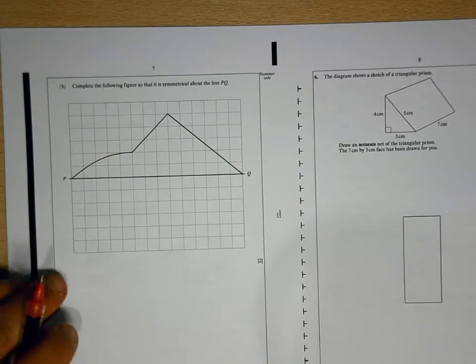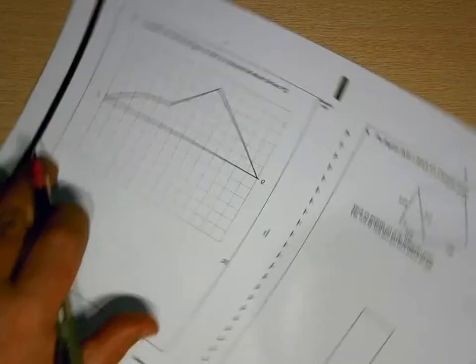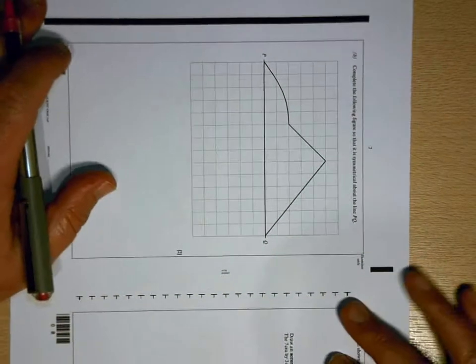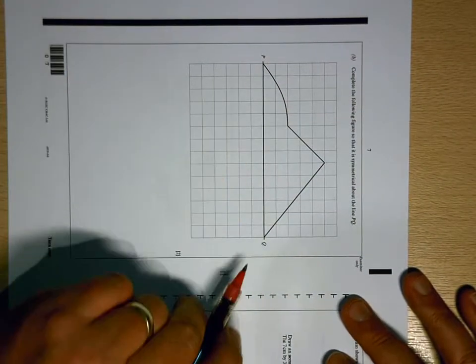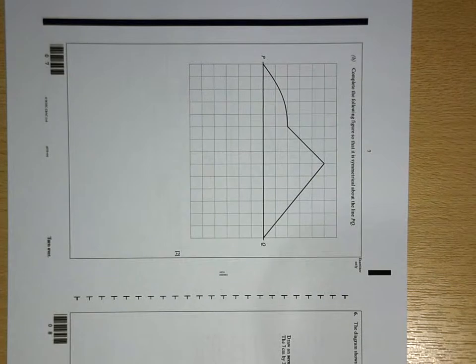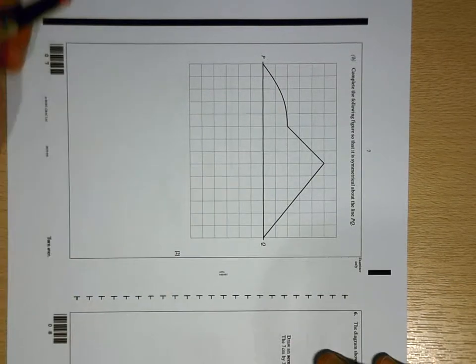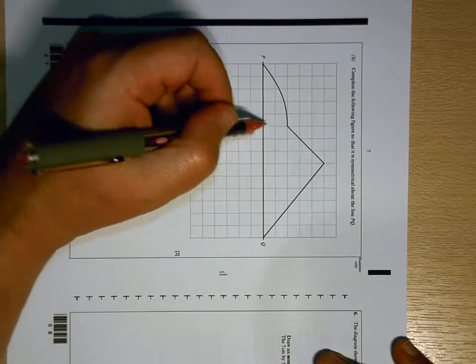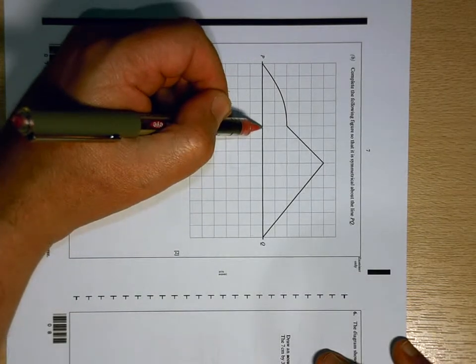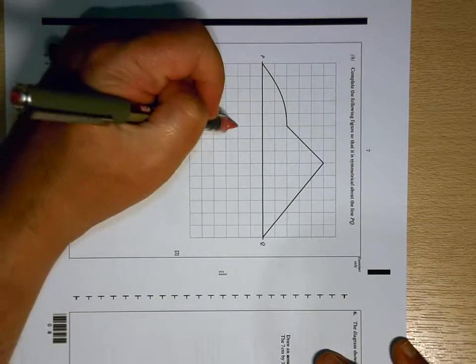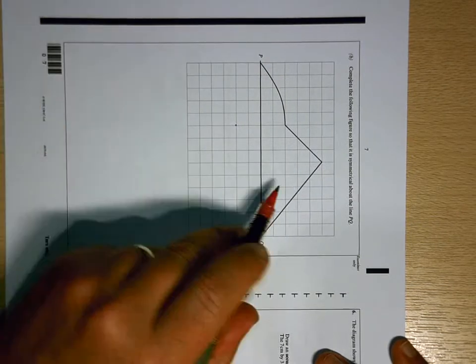And then we have a symmetry question. Now my advice is turn your page around. I find it easier to see the symmetry when I'm running my eye along it. Deal with the corners and the straight lines first. So we have this one here, which is to that side, so it's going to end up to that side.